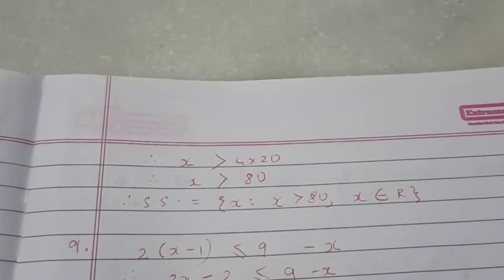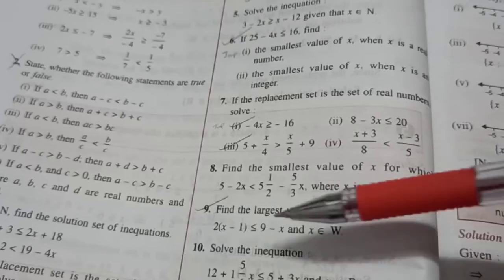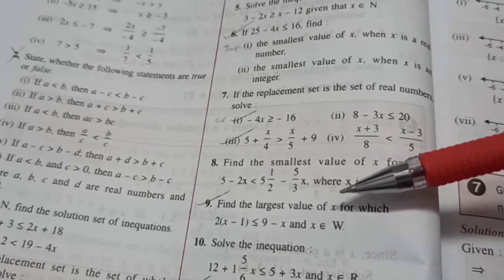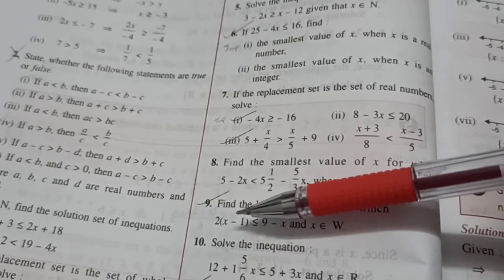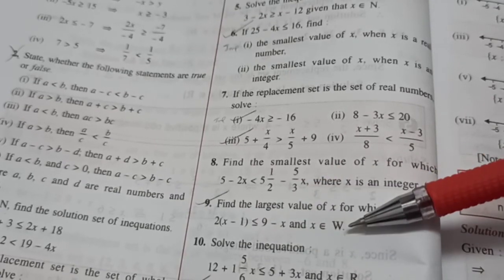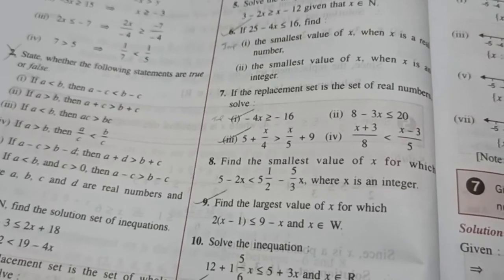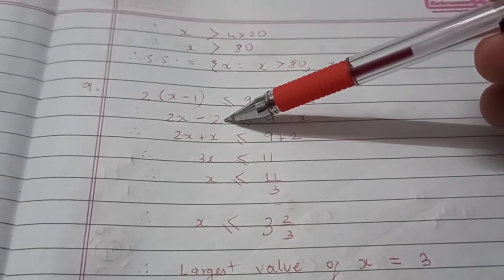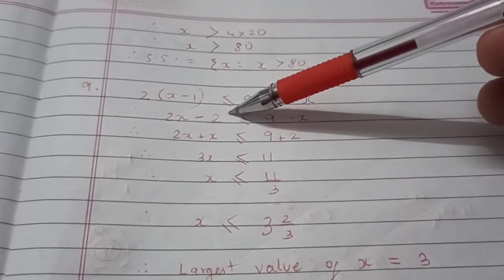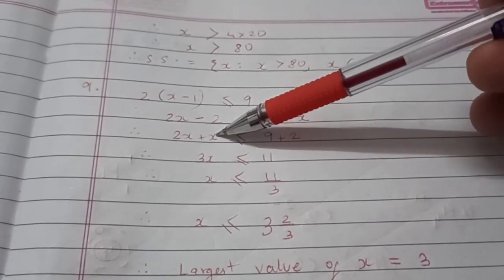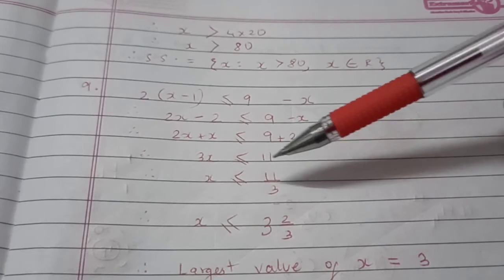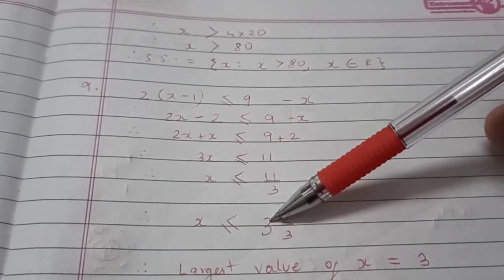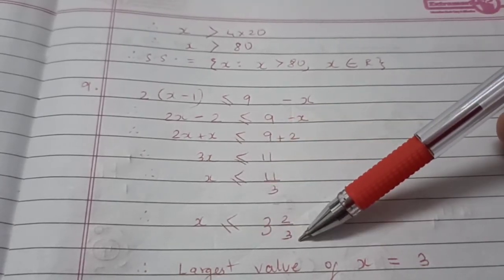Now let's move to the ninth sum. The ninth sum is find the largest value of x, for which this is the inequation and x is a whole number. So once again, copy the inequation, open the brackets and rearrange the terms. So the x's on the left hand side, numbers on the right hand side, and I get x is less than or equal to 3, 2 upon 3.